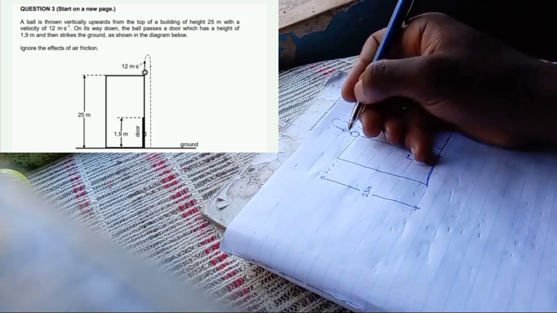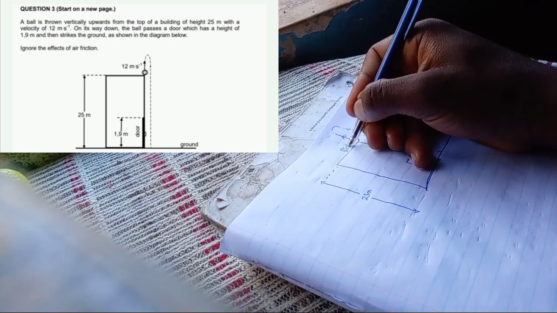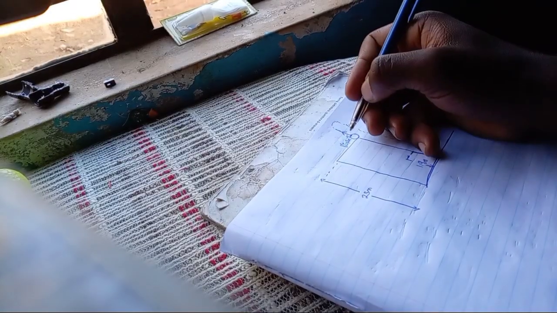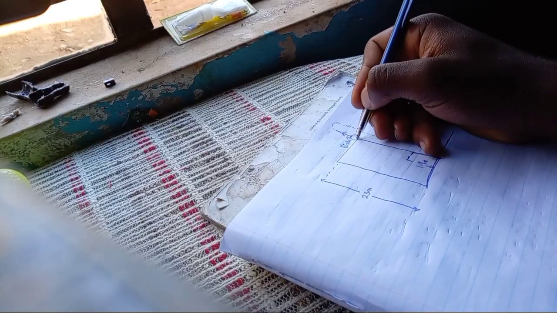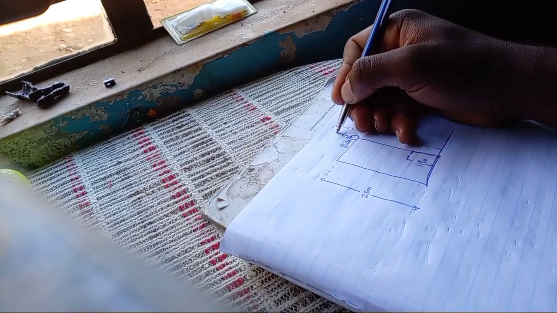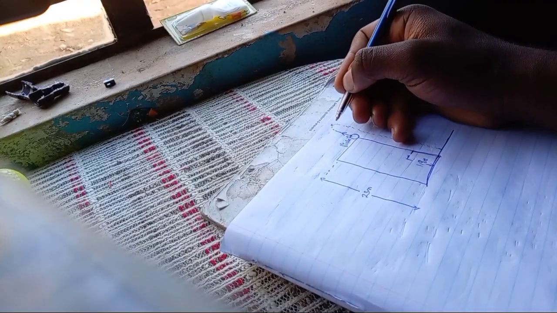So we have an initial velocity of 12 meters per second. Remember guys, they gave us the initial velocity from down here. If the ball goes upwards, it reaches the maximum height, which makes the velocity become 0.